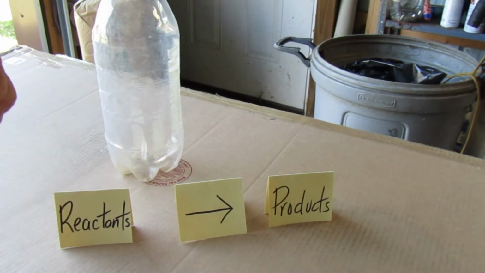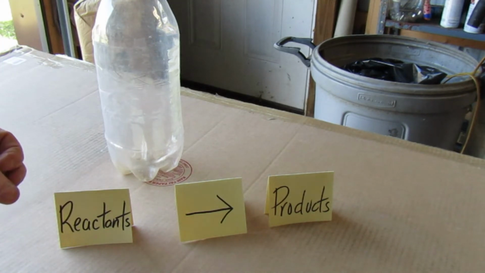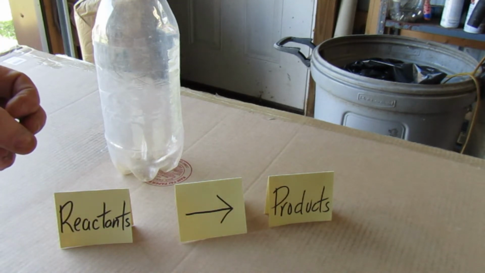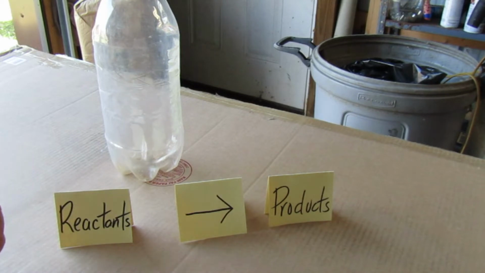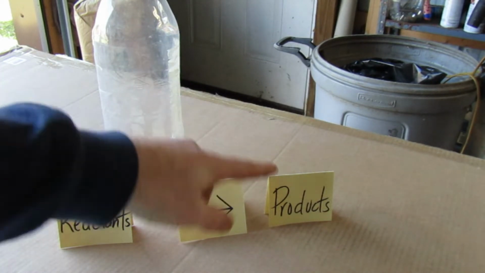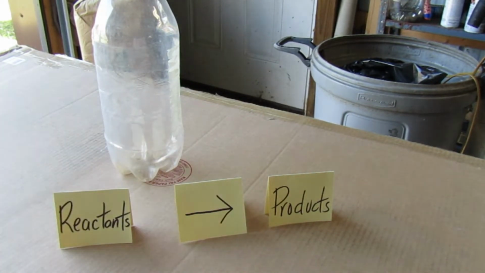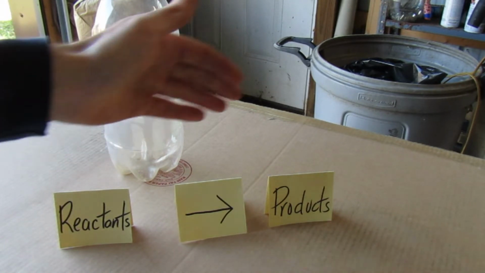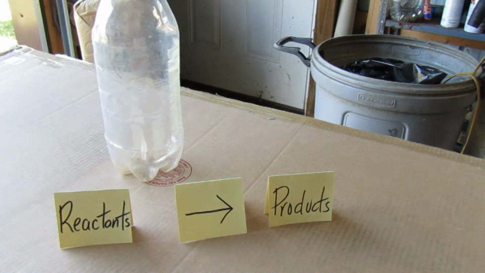So they are the chemicals or the compounds that are being exposed to each other, and they're going to react, and then they're going to produce. If you look at the word products, you kind of see the root there, produce. So reactants create products. The products are what we get after the reaction.